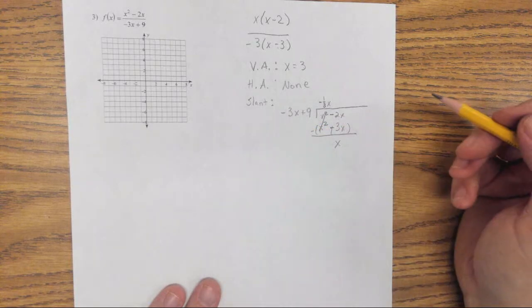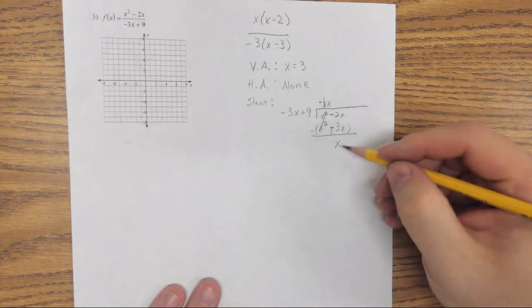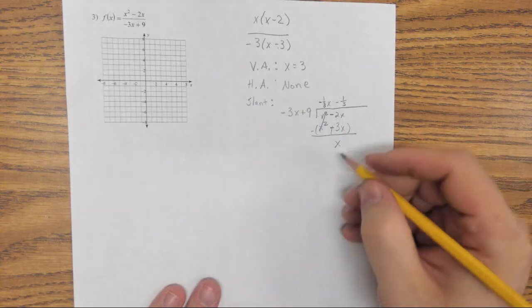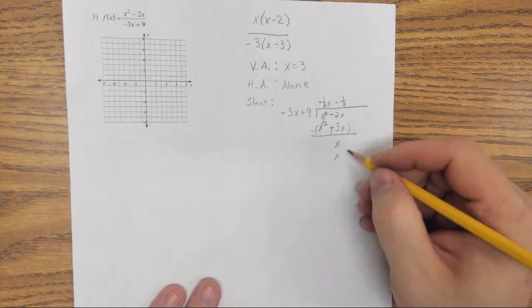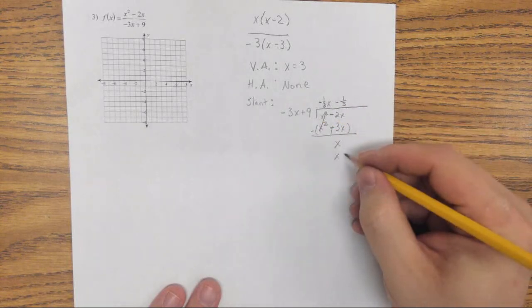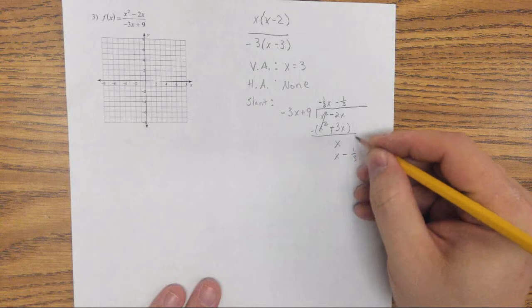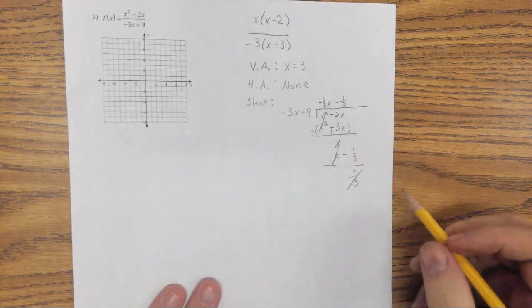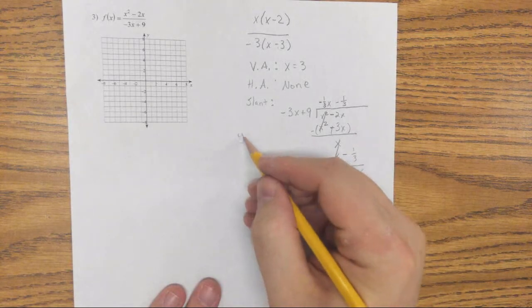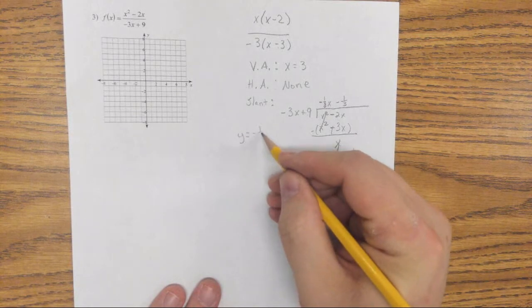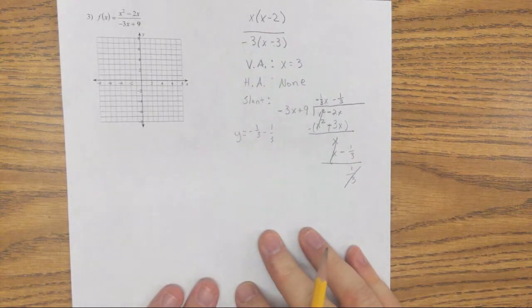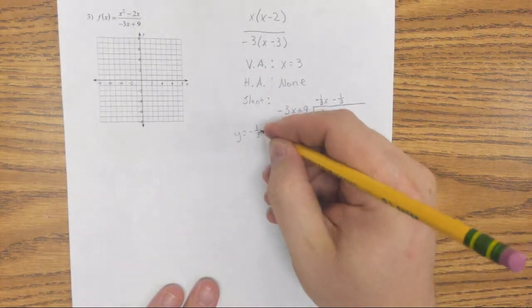What do I multiply negative 3x by to get x? Negative 1/3. That's going to give me x. Negative 1/3 times 9 is negative 3. This is a 0 here, whatever. That's going to go away. We're going to have 3 left over. Don't care about that. My slant asymptote is at y equals negative 1/3 x minus 1/3.